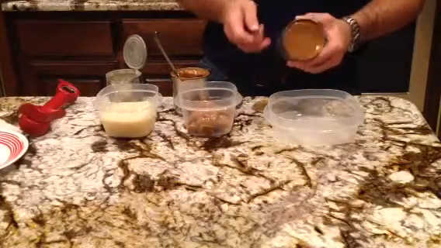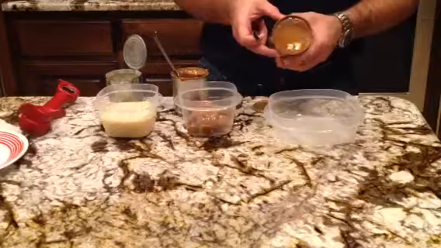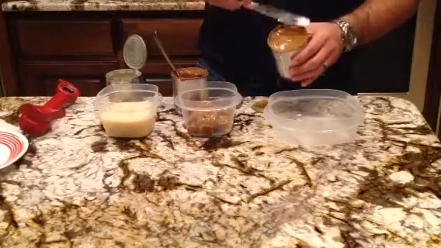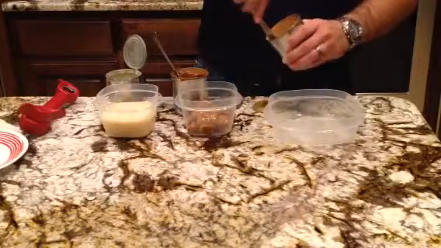Now notice the color is similar to that of the second sample, but it's actually in an even more solid state.